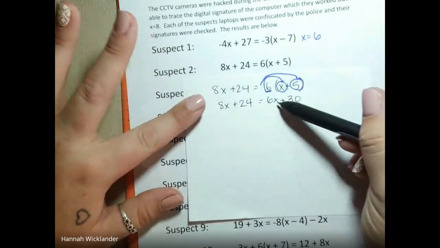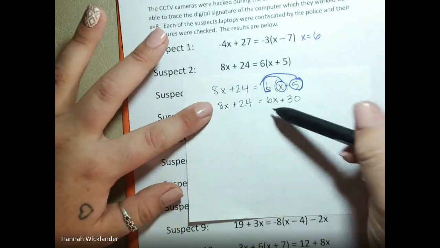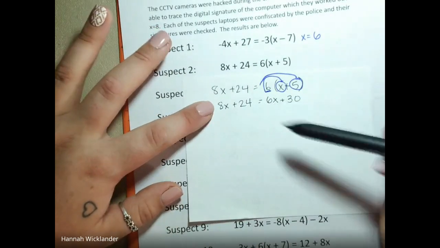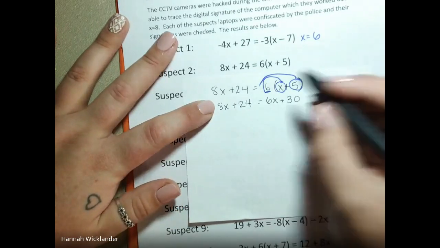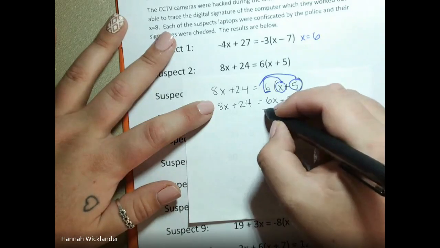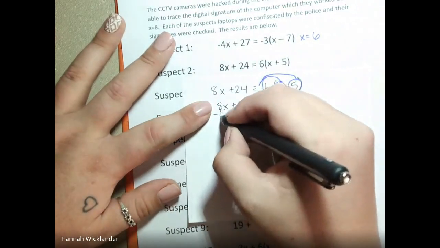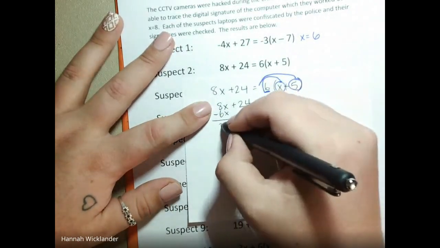So now looking at these, I know that 8x is larger than 6x. So I'm going to move my variables to the side with the larger number. So to get rid of the positive 6x, I'm going to subtract. And then I'll be left with a positive variable.